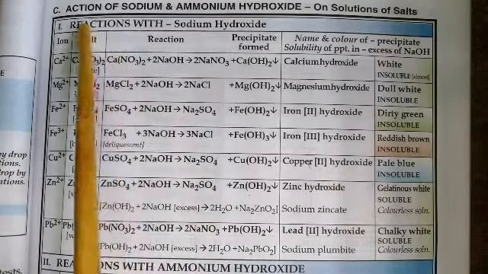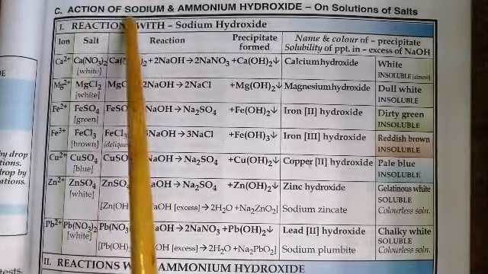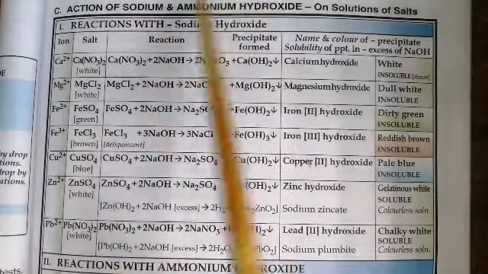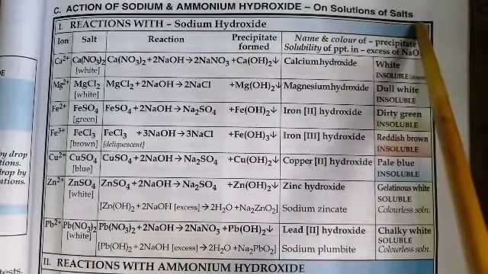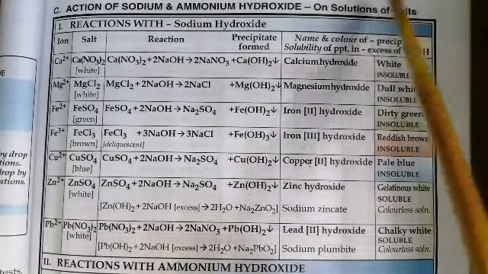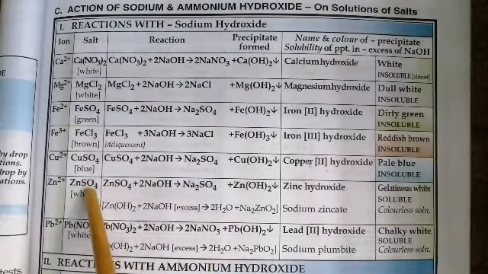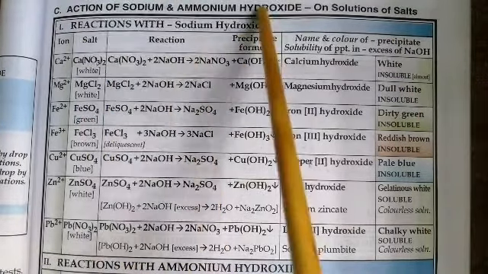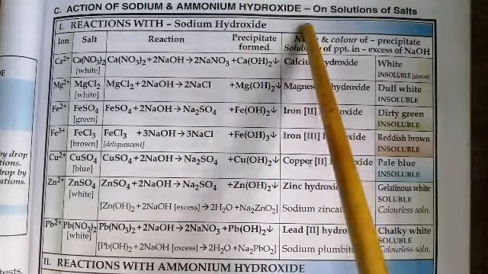Good morning, students. Today we are going to study the action of sodium hydroxide solution and ammonium hydroxide solution on solutions of certain salts. Let us take a look at the reactions. We are using sodium hydroxide solution as the alkali.